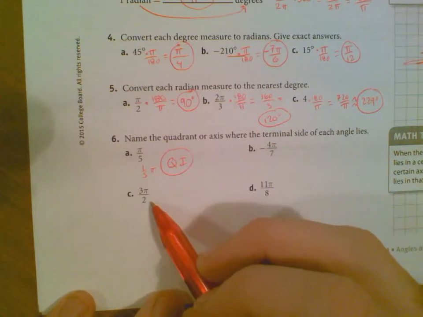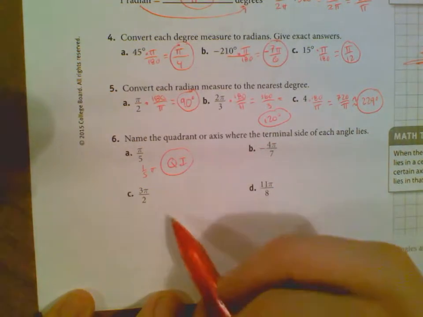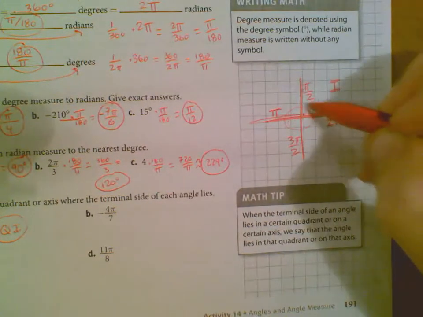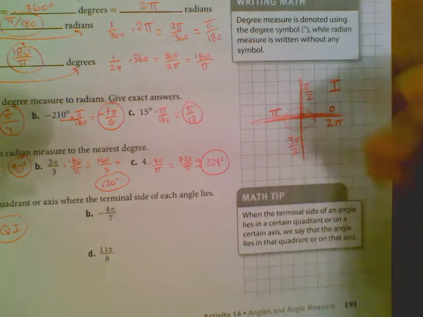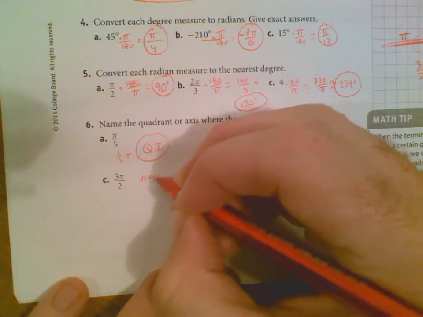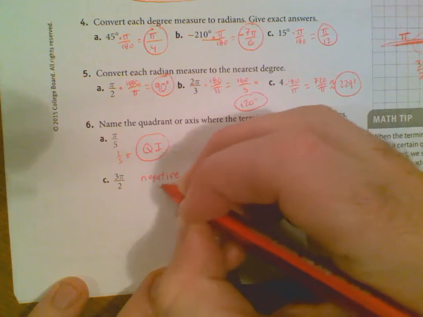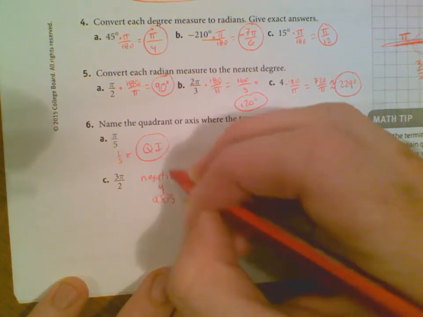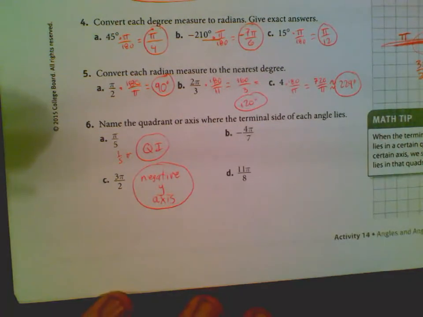How about this one? I know that's B, but I'm going down to C. How about this one? 3 pi halves. I come over here. 3 pi, well that's this. Okay, it's not in any quadrant. It is in fact on the negative y-axis. That can be one of the answers. Okay, let's try another one.